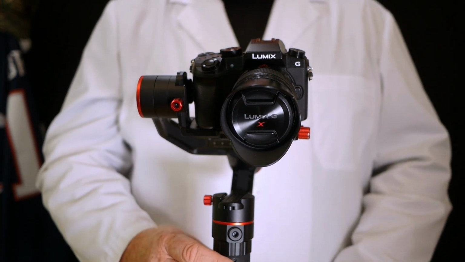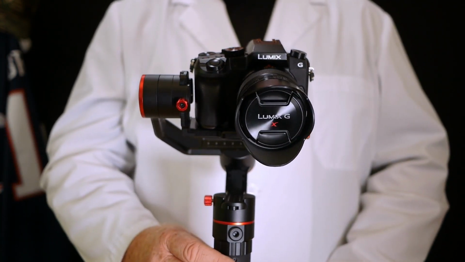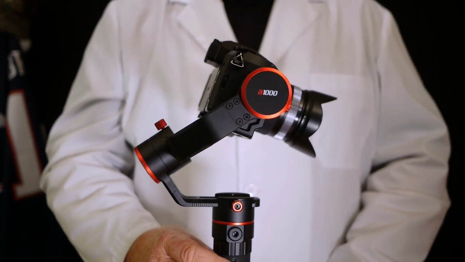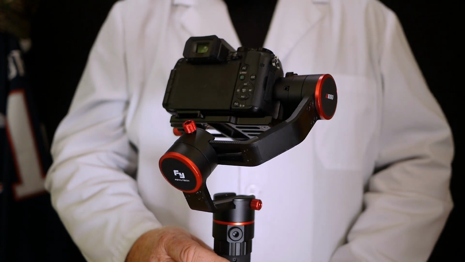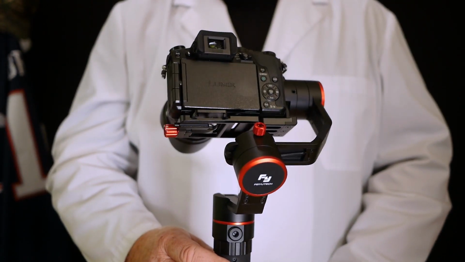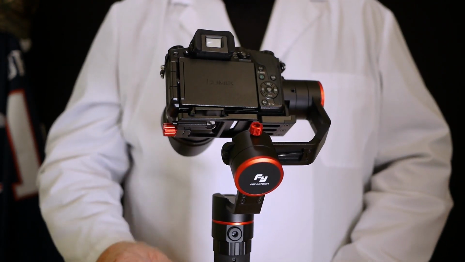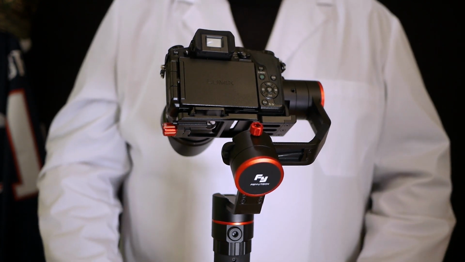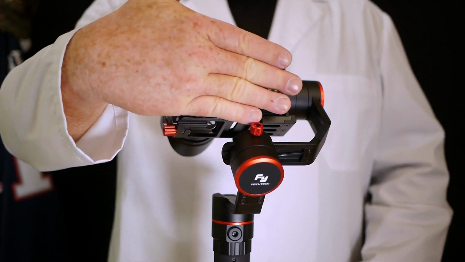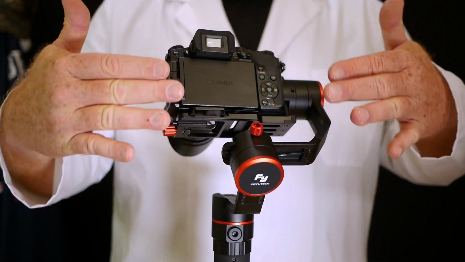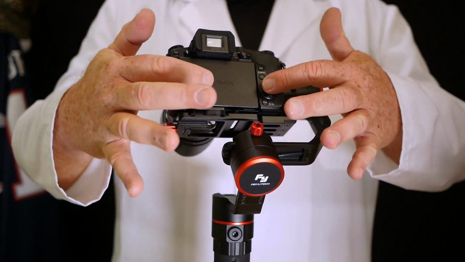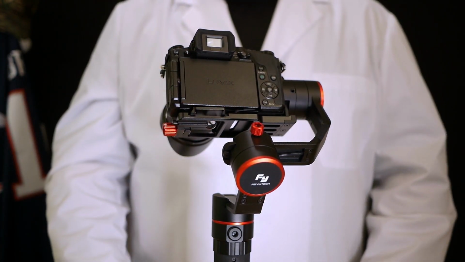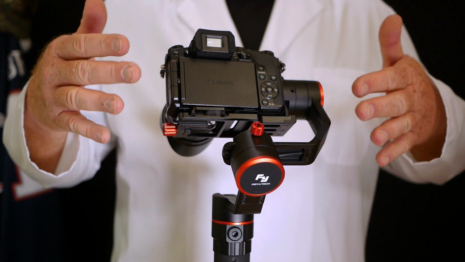Let me show you something that I really like also about this gimbal, and I have told you in another video the really cool thing about this gimbal and why I think it's a fabulous machine for the price. Gimbal for the price is this. As you can see here, you see the back of your camera, and you see the little screen, the monitor on the back of your camera.